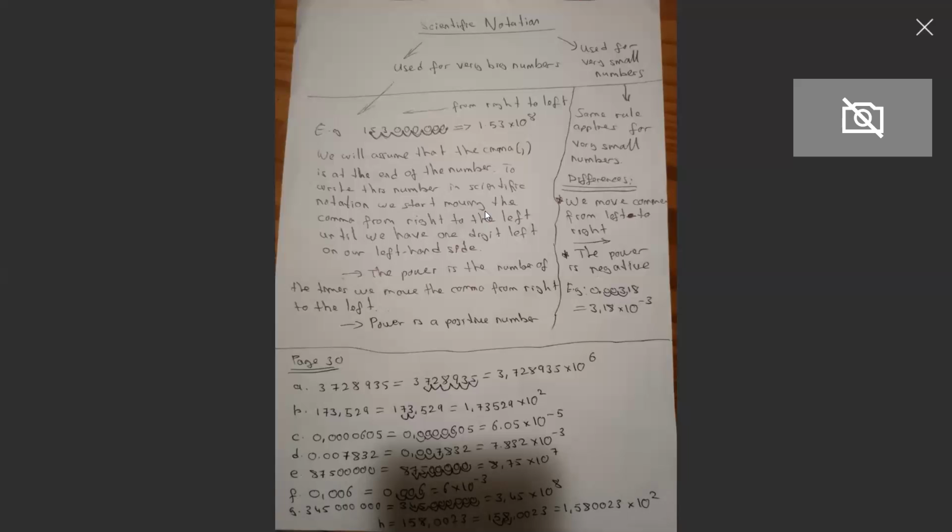Scientific notation tells us to write those big numbers and small numbers using a power of 10. That's why in all the questions you will see, we use the numbers on the power of 10: 10 to the power of 5, 10 to the power of 8, 10 to the power of -3, 10 to the power of -5, and so on.